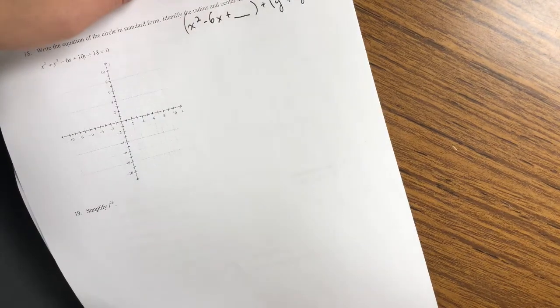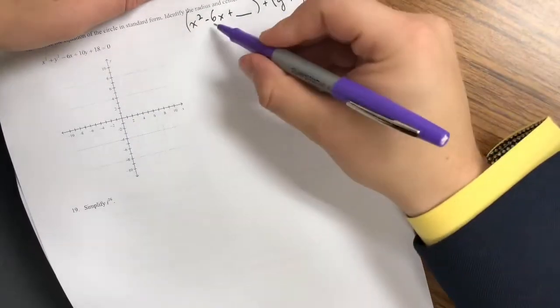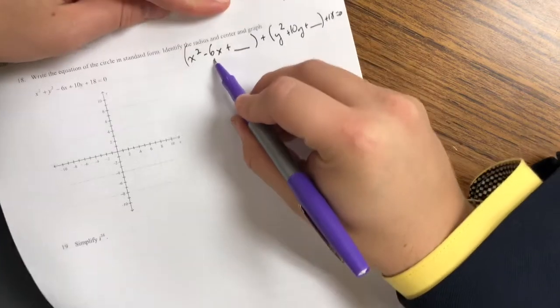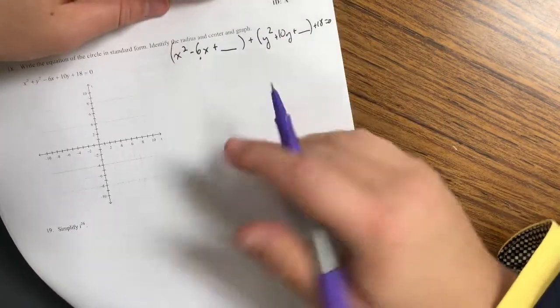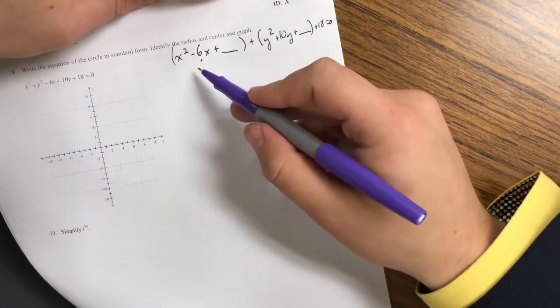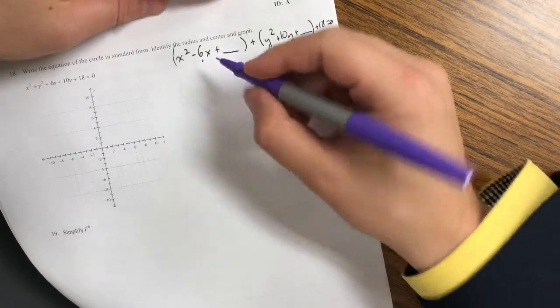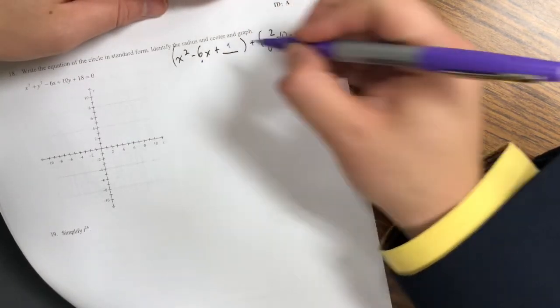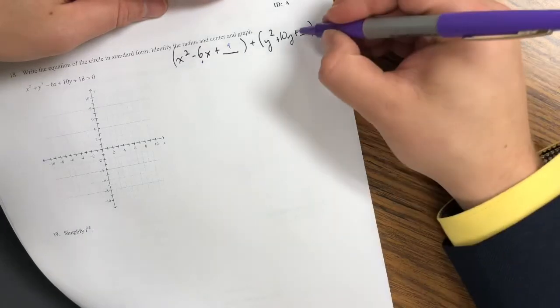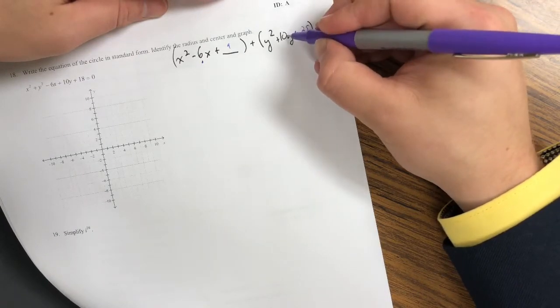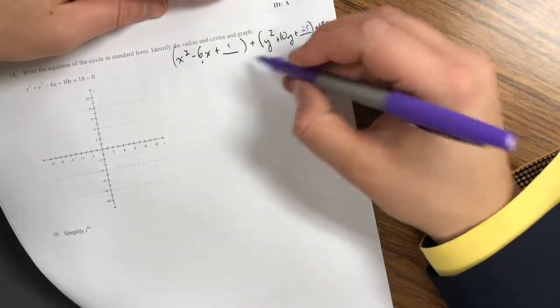So I'm going to complete the square. Let's see. If I take negative, oh, sorry. I wasn't showing you guys what I did. If I take the negative 6 and divide it by 2, I get negative 3 squared. You get 9. So I'm going to be adding 9. Over here, I'm going to be adding 25 because you're going to take 10 divided by 2, square it. So then I got to add that on both sides.